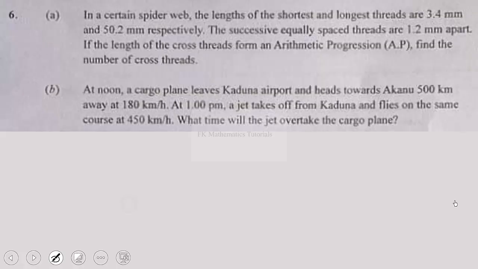So this is what we were told. So we have a certain spider web, and these are the lengths of the threads. So the first one has a length of 3.4 millimeters. So this one is 3.4. And we're told that the length is forming an arithmetic progression. So it means a constant difference is added to get this one. So that constant difference is 1.2.